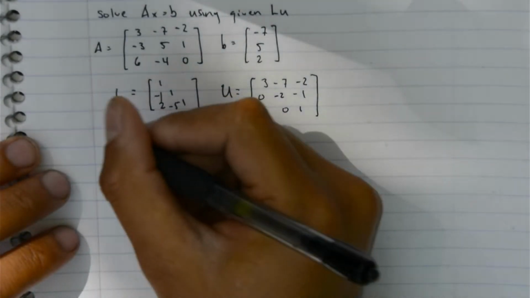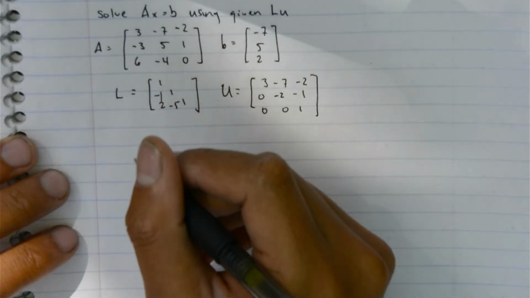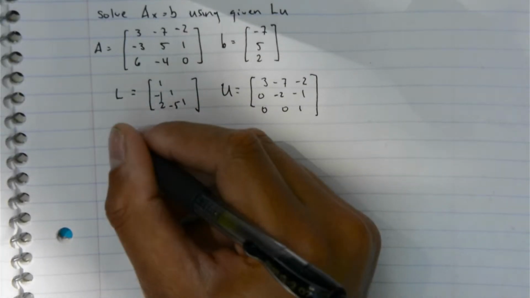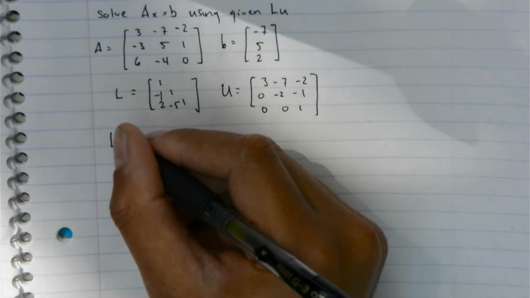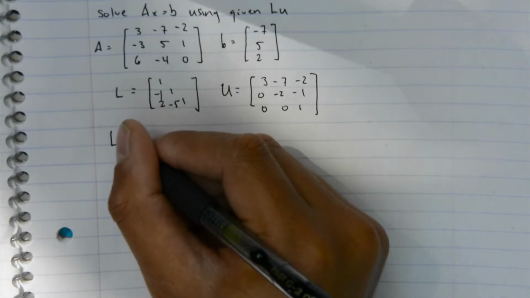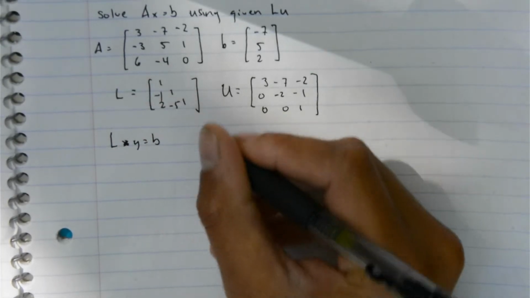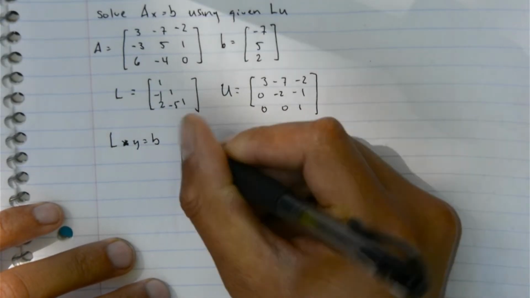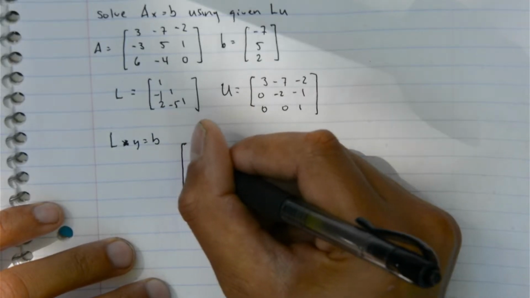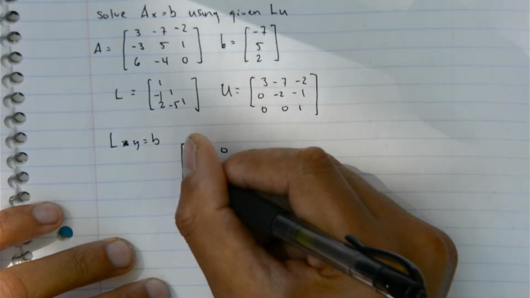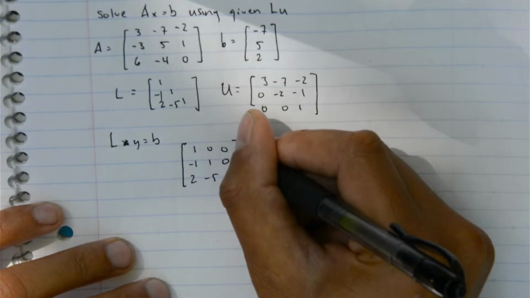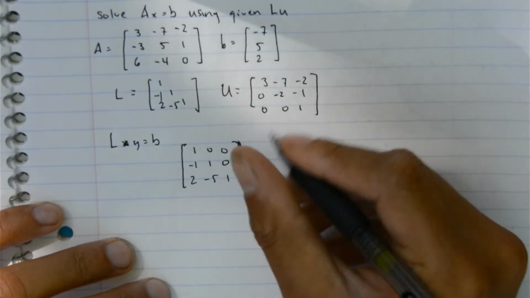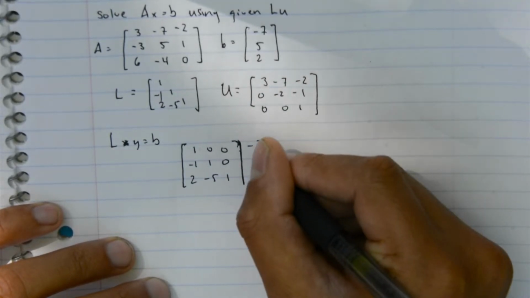So the first step here is we want to solve Ly equal to b. And then we're going to augment this with b, which is minus 7, 5, 2.